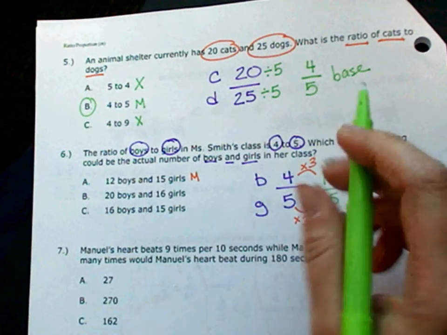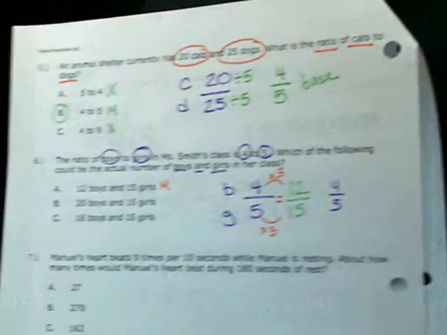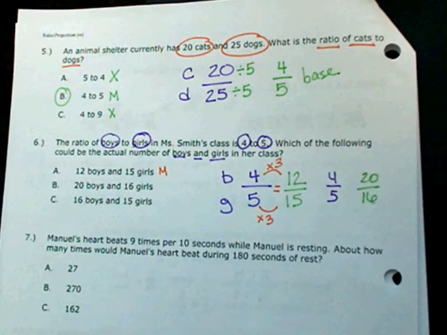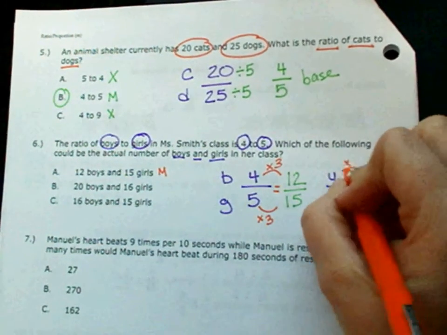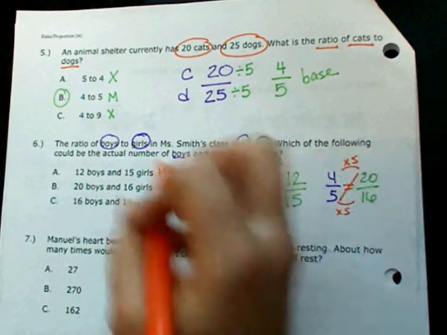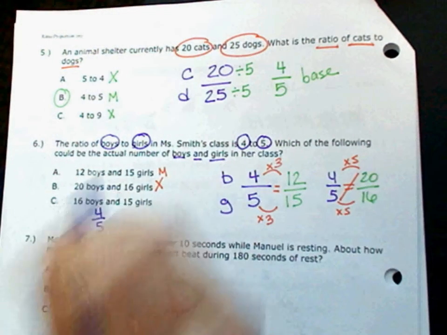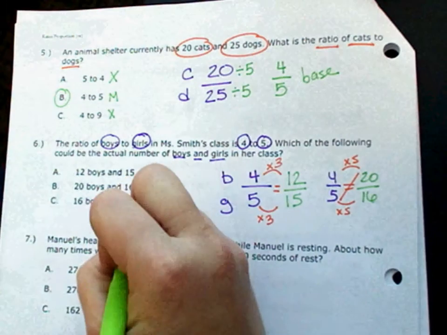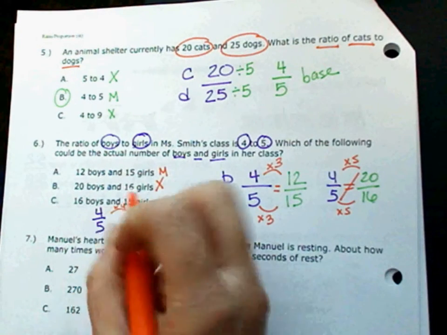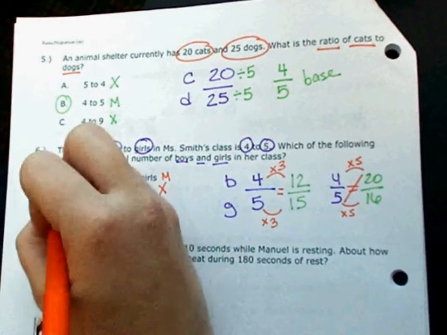If I had 4 to 5, where we started, and I would have 20 to 16. 4 times what is 20? Times 5. That means that 5 times 5 must be 16. That is not true. 4 to 5 and 16 to 15. Your scale factor, 4 times 4 is 16, which means 5 times 4 must be 15. That is not true. So my answer is A.